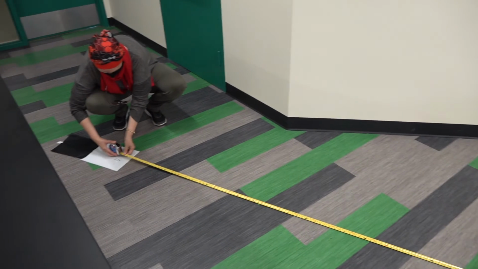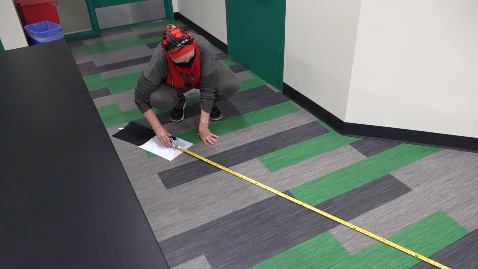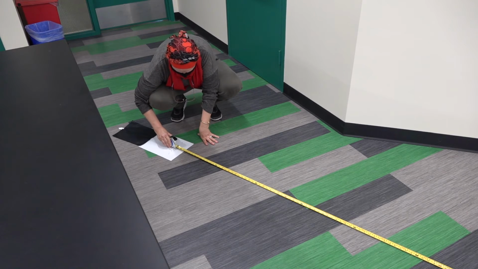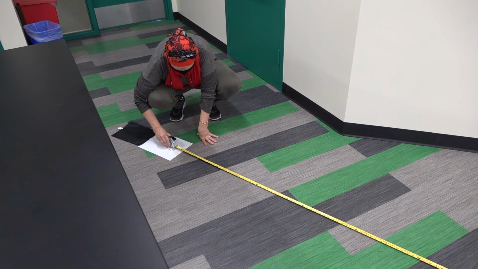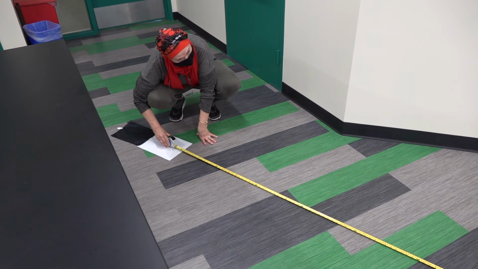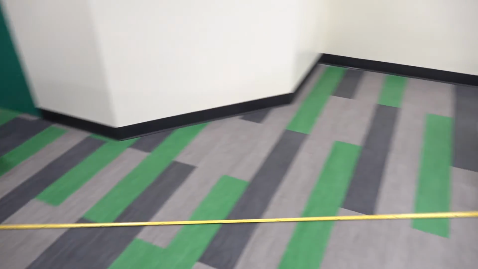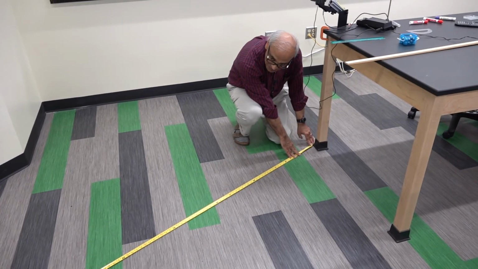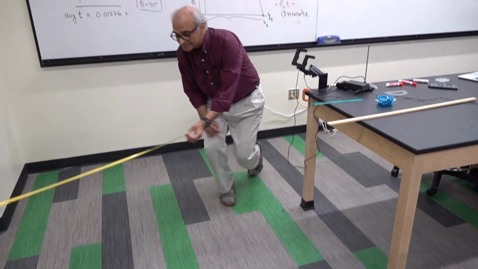And she is going to give me those measurements. And we have the measurements. Our first measurement would be 3.69, and then 3.71, and the other one is 3.68 meters. Okay, thank you.